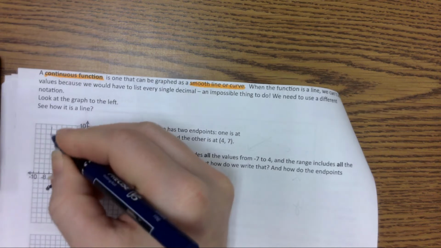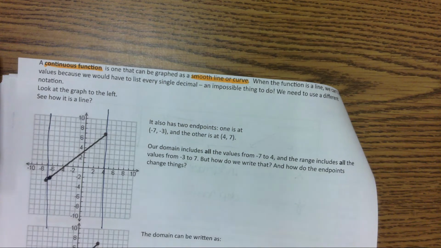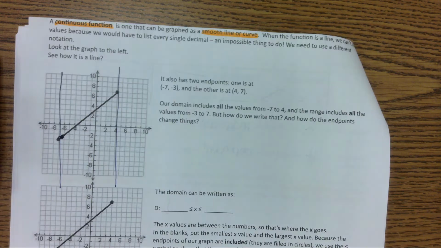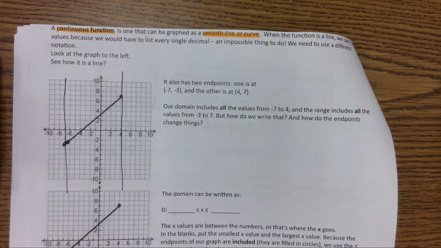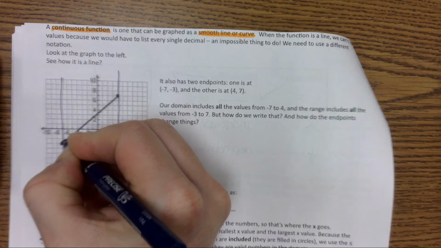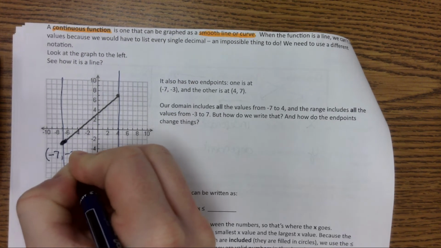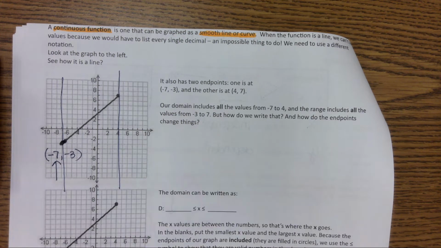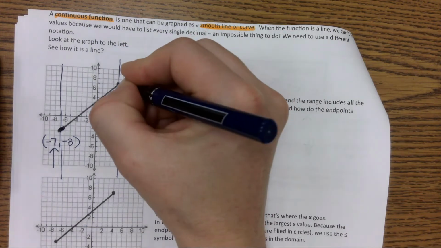So let's look here. Think of the x values now, okay? What's the furthest x value on the left? Like what's the furthest this graph goes to the left? Its coordinates are -7, -3. So the furthest it goes to the left is -7. We're looking at domain right now. What's the furthest this goes to the right?